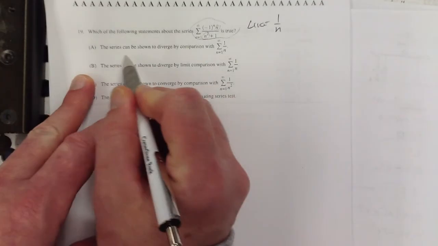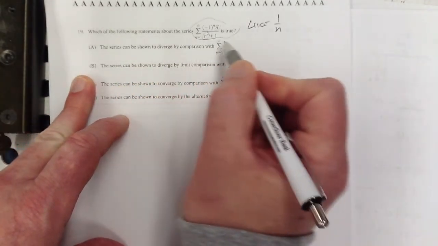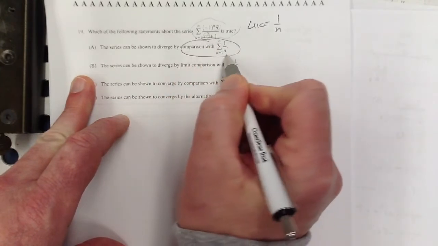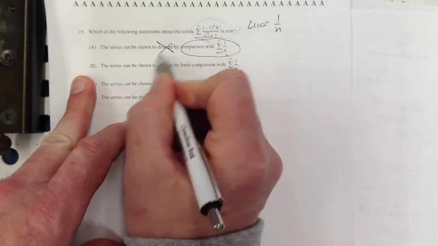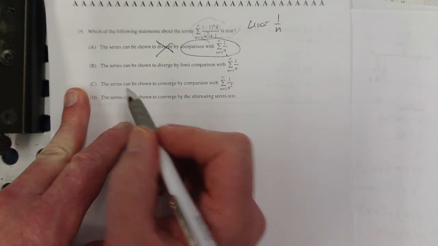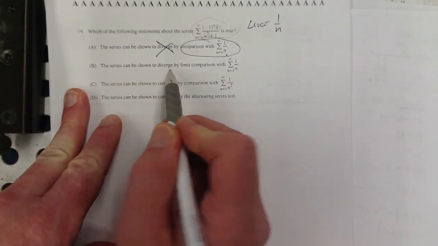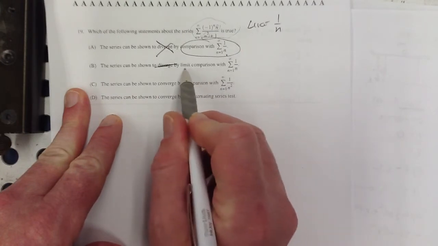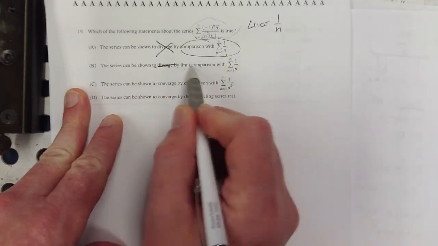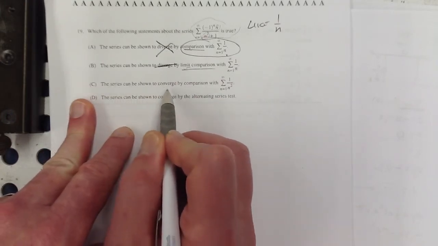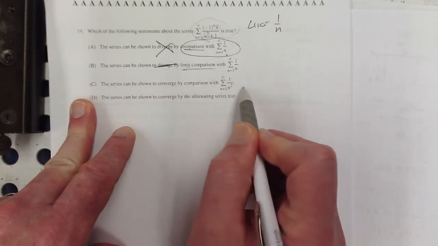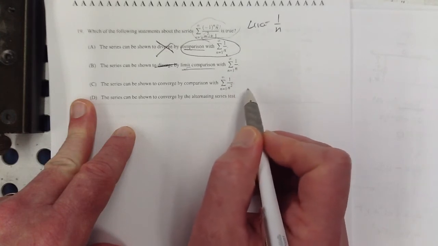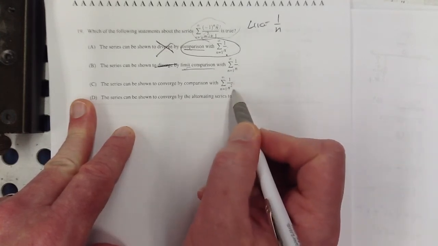So the series can be shown to diverge by comparison. Well, that's not true. The comparison with this is the right thing to compare it to, but it doesn't diverge because it's alternating. The series can be shown to diverge by limit comparison? No, thank you. We'll talk about the difference between those two in just one sec. The series can be shown to converge by comparison with 1 over n squared? No, that's the wrong thing to compare it to.